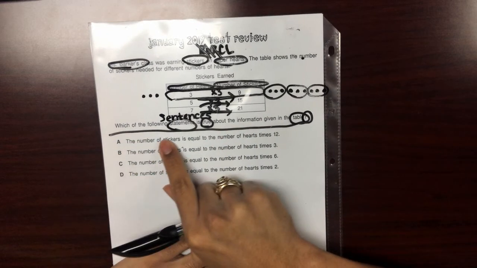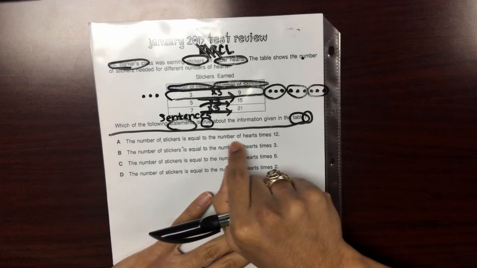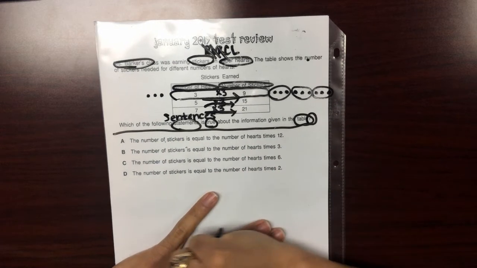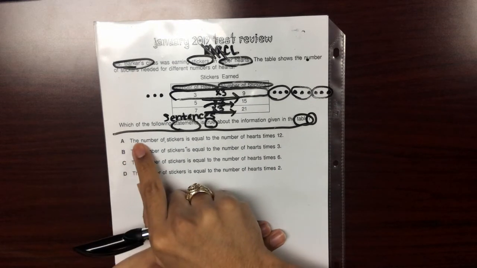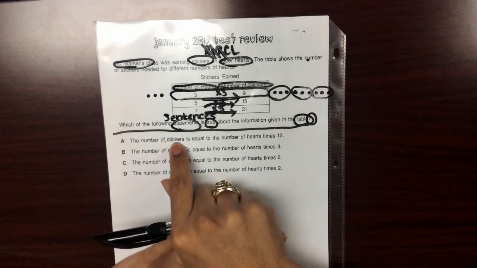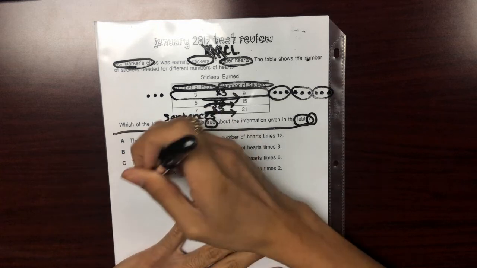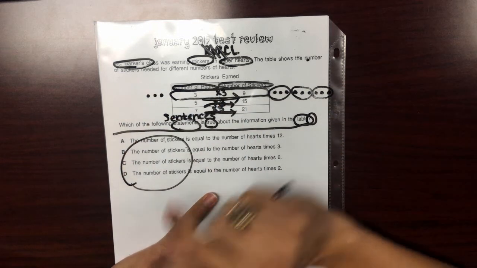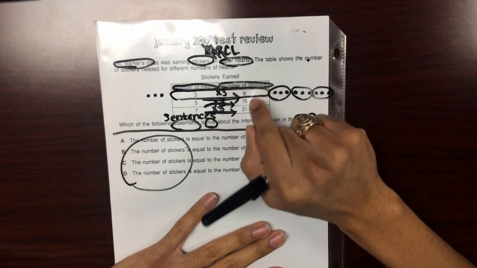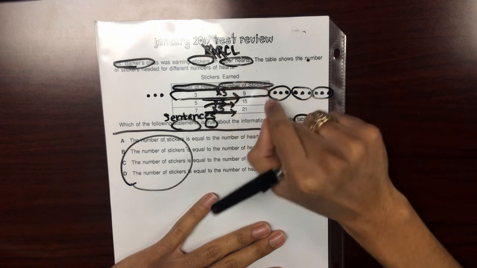A says the number of stickers is equal to the number of hearts times 12. So go ahead and take a look at what they all start with. They all start with what? They all start with the number of stickers. So go ahead and circle all of that. That means that we have to focus on the number of stickers. So here's the number of stickers.